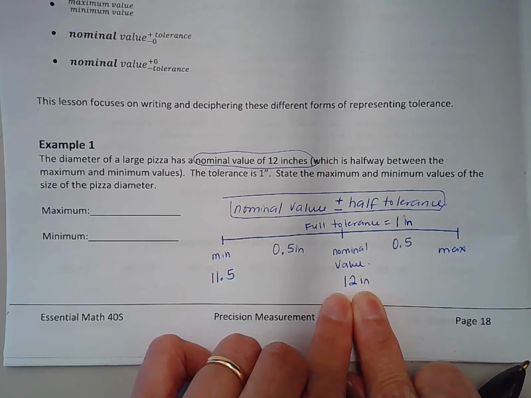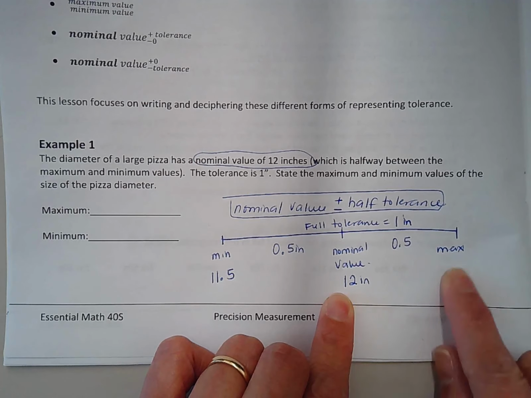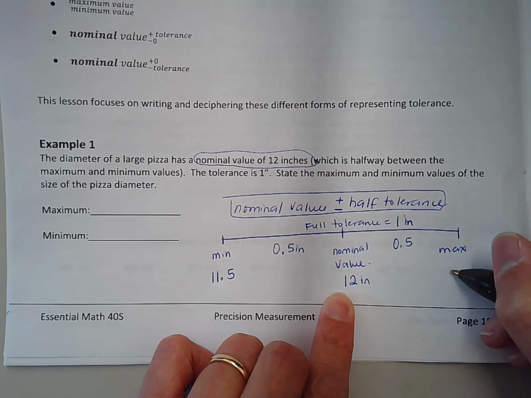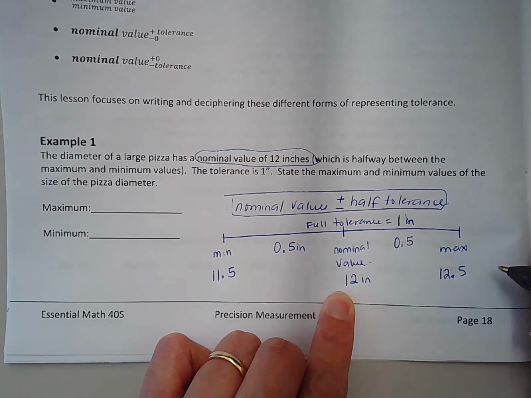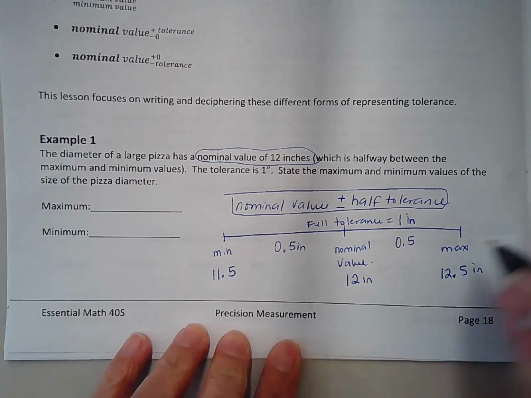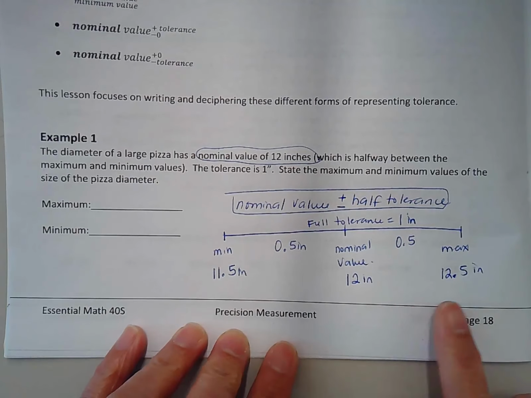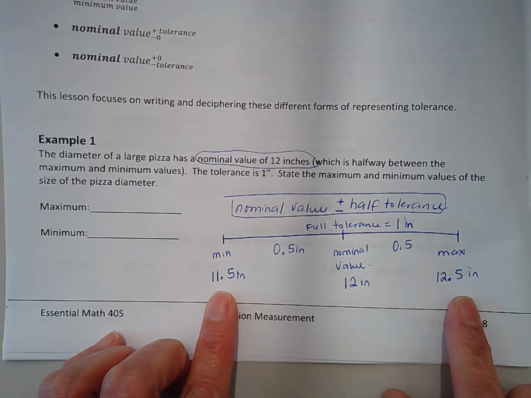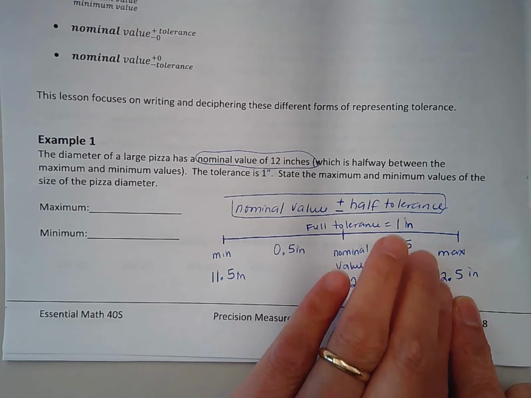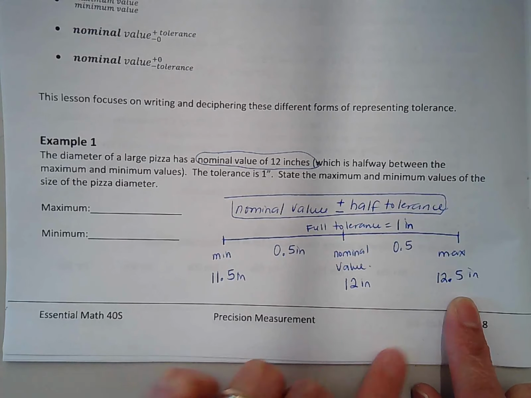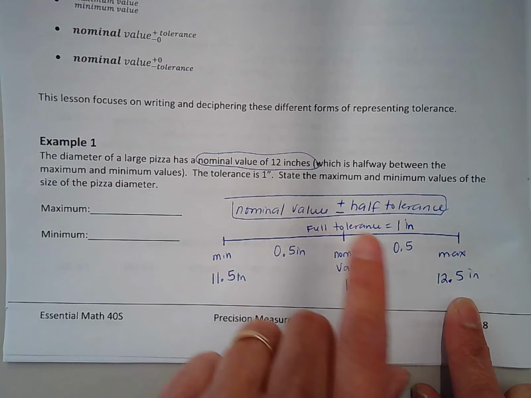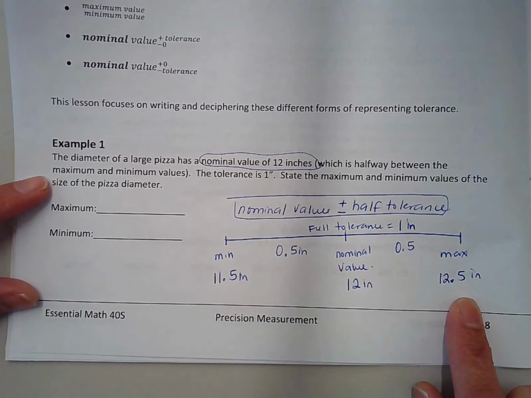And then from 12 plus 0.5, it's going to be 12.5. And these are in inches. Okay. Is that okay? So we have the visual layout of these values in here, because we know that it's always halfway, plus or minus.